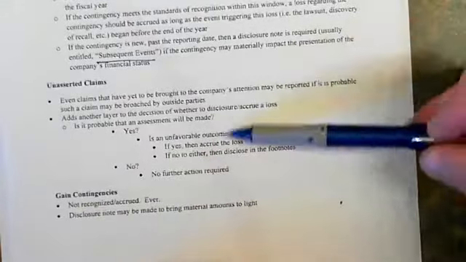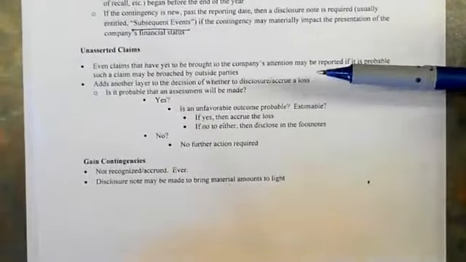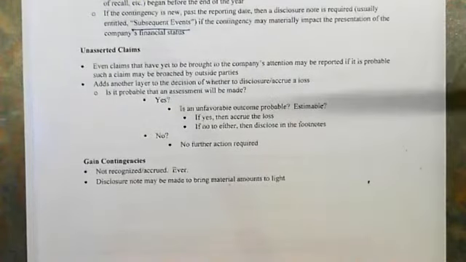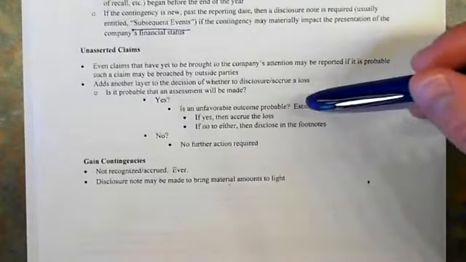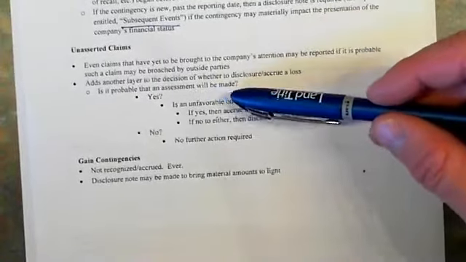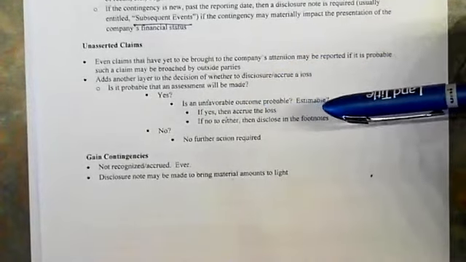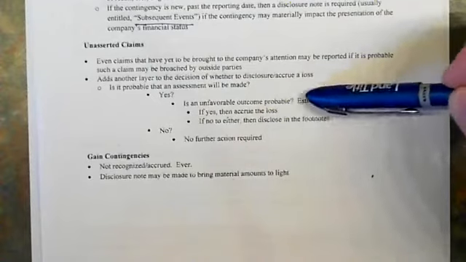And then finally, unasserted claims. Even claims that have yet to be brought to the company's attention may be reported if it's possible that they could be broached by the parties that are considering it. It adds another layer. Is it probable that an assessment will be made, right? Is it probable they're going to bring these forward? If yes, is an unfavorable outcome probable? And is it estimable? And then yes. So we're just adding this extra layer of probability that it will even surface. And then if it surfaces, we can judge it like every other contingency.